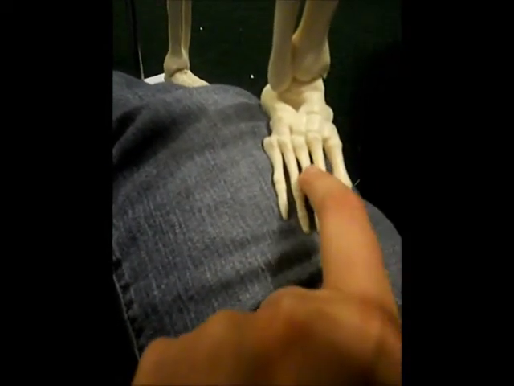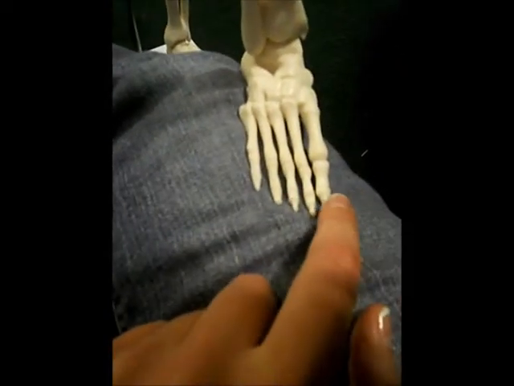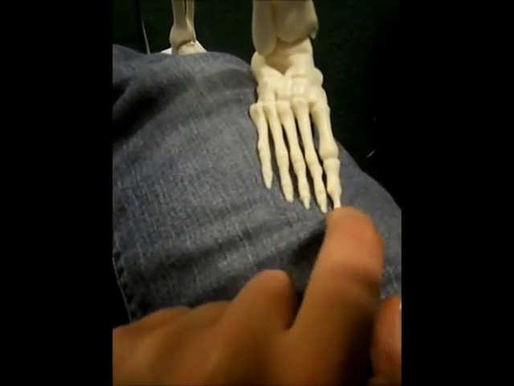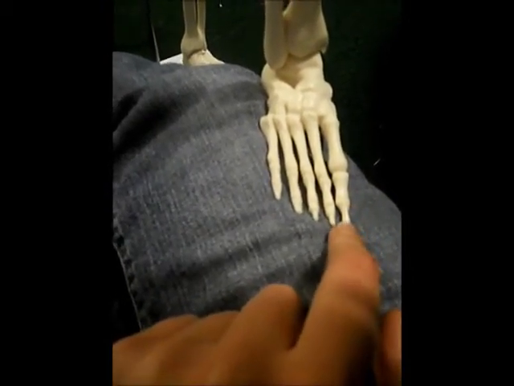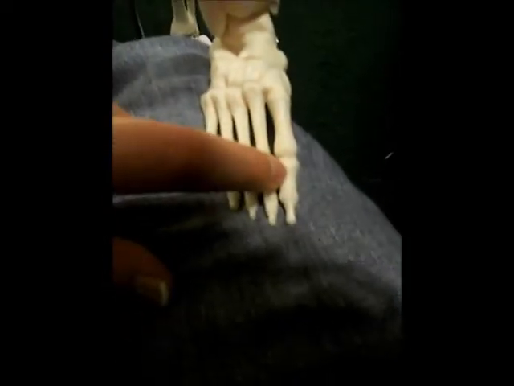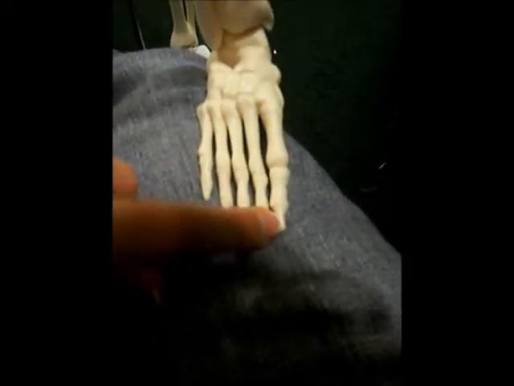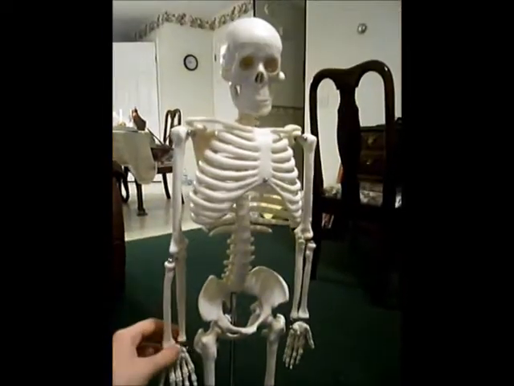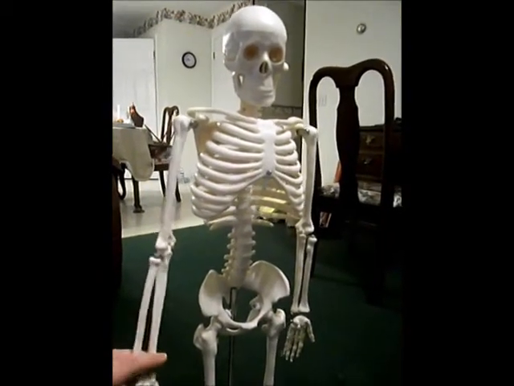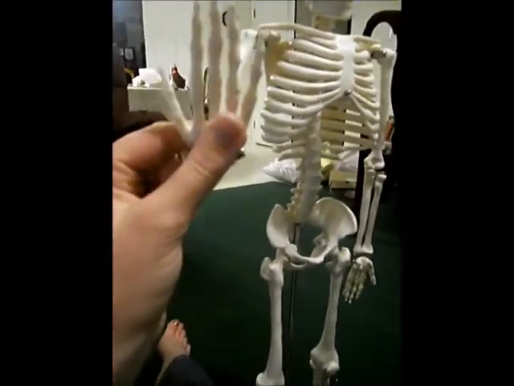We have the 1, 2, 3, 4, 5, and then we have the phalanges, the proximal, middle, and distal phalanges. So that is the entirety of the skeleton, except for the carpals.